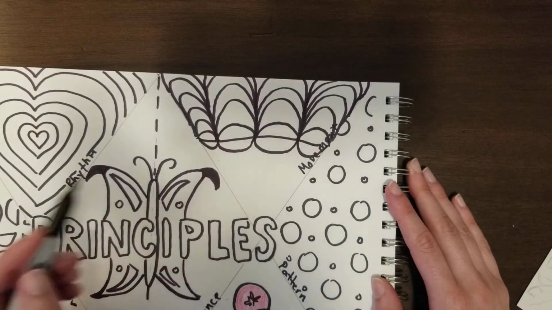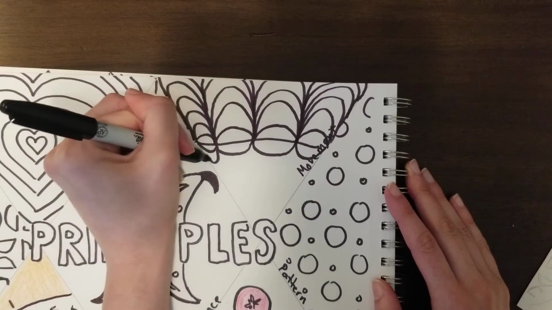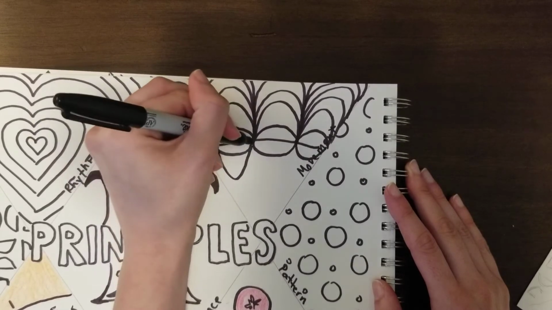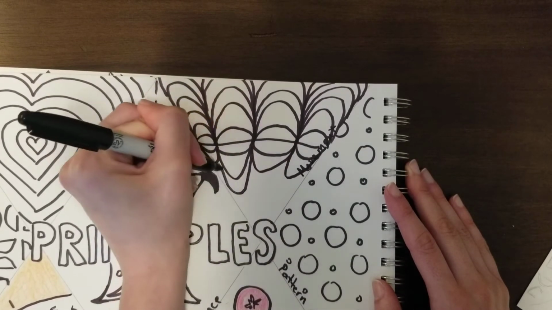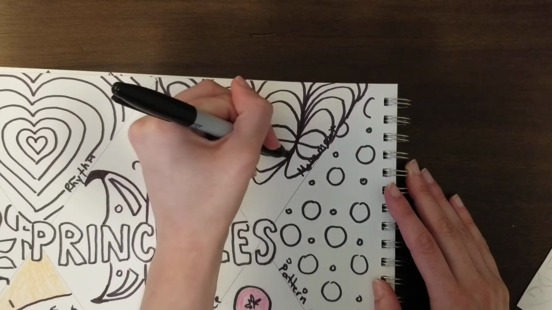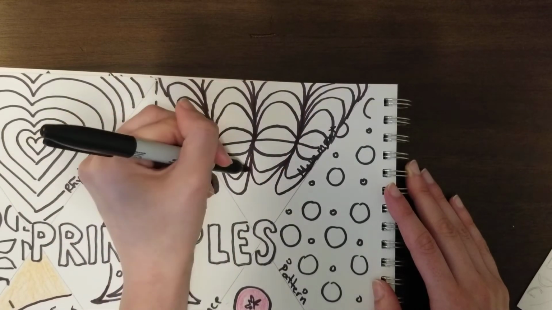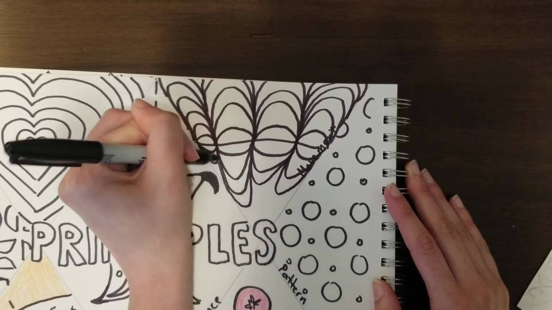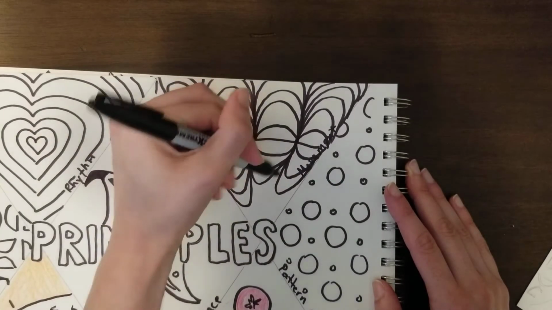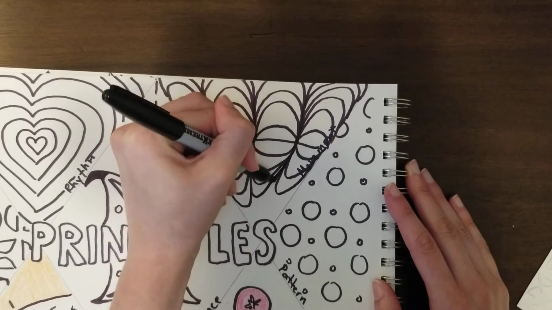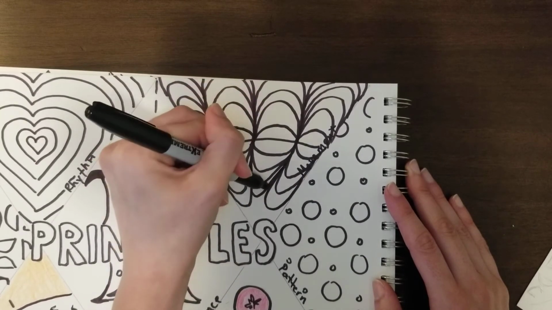And now I'm going to do the same thing on the bottom. And they should pinch off. Some should be bigger than others, some should overtake others, and that's what's going to give it that look of movement.